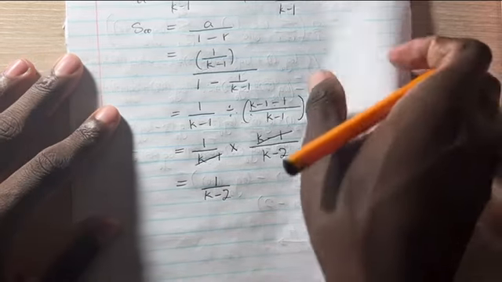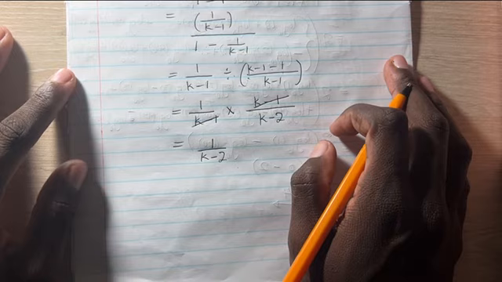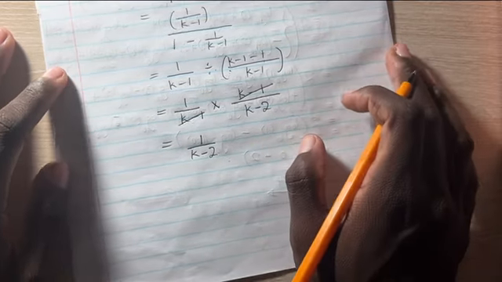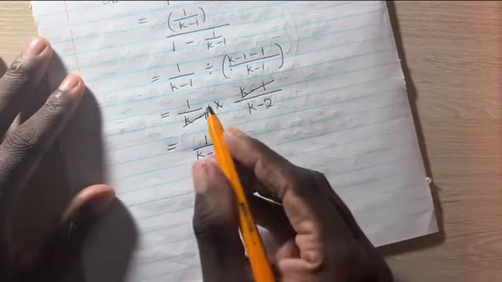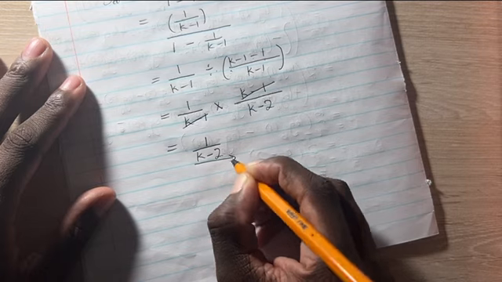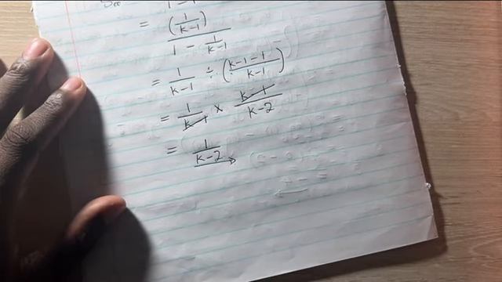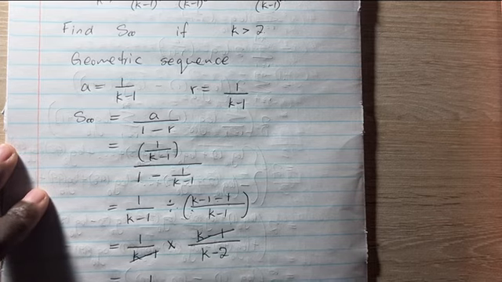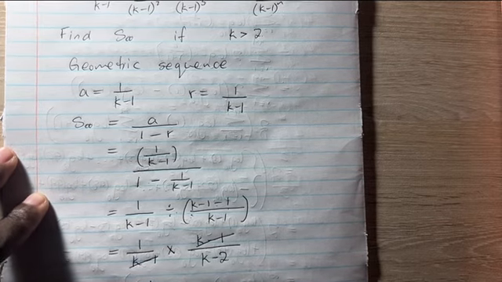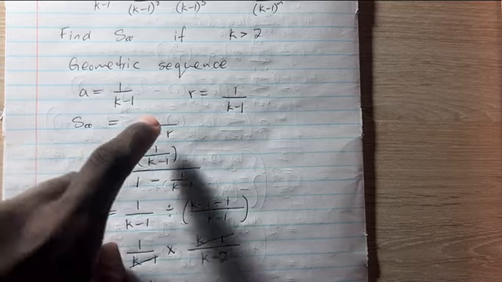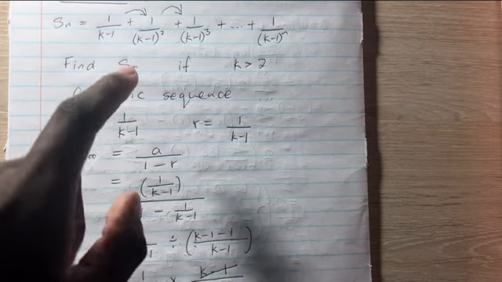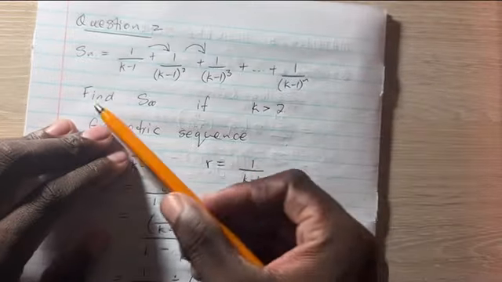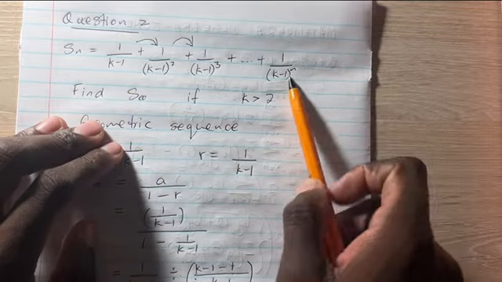That's your sum. But I forgot to do one thing: to confirm if the sum to infinity exists, because before you even find your answer, you have to check if the sum to infinity does exist. The sum to infinity for a geometric series can only be definite if it converges. So we had to determine if this converges. So let's check if it converges.